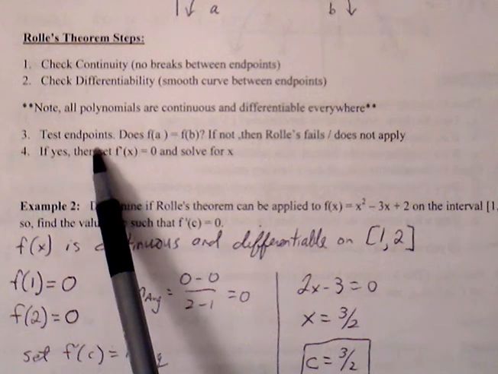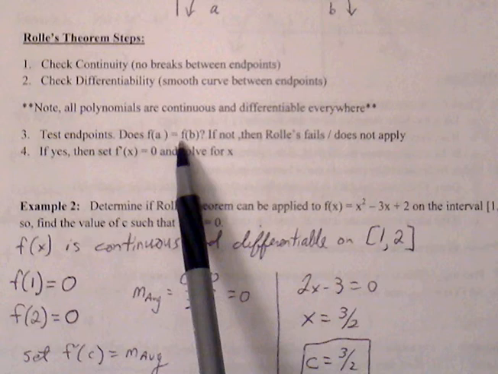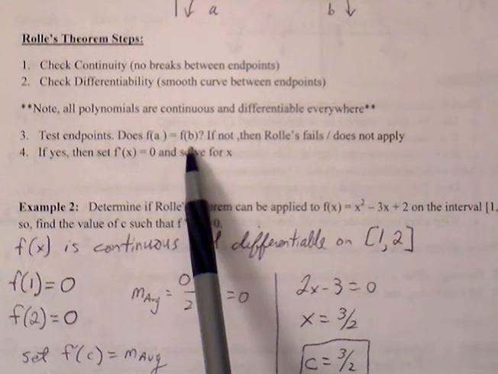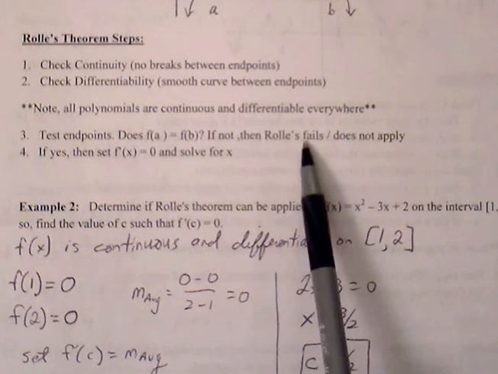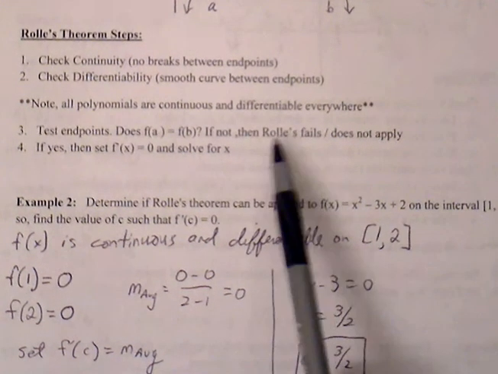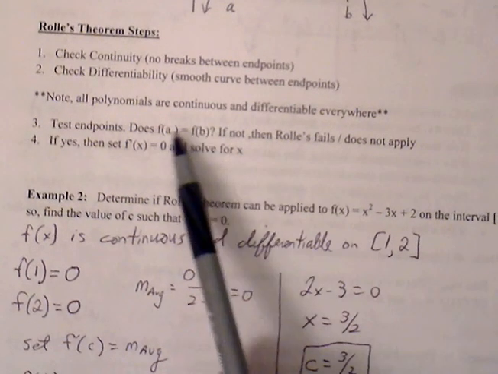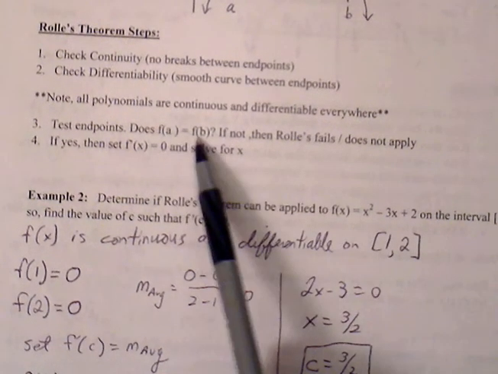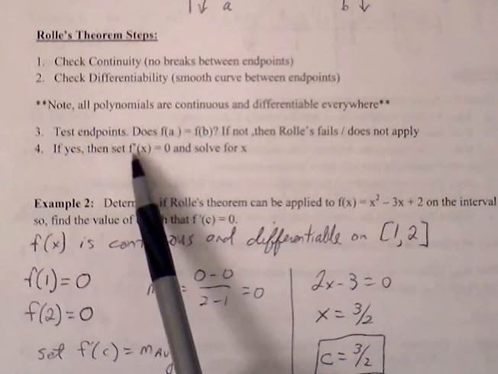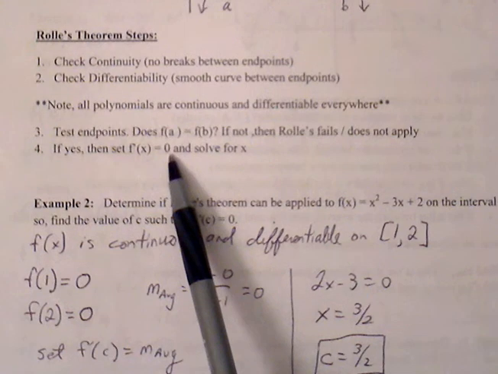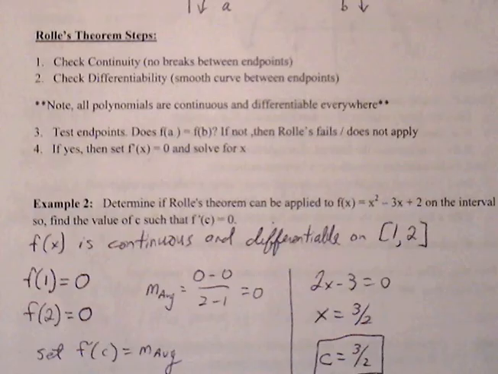Okay. The next step we test endpoints. Are the y values at the endpoints the same? If they're the same, then we can guarantee that the slope will be 0 somewhere between. If not, then Rolle's theorem fails. However, mean value theorem could still apply, but if we're just talking about Rolle's theorem, the endpoints have to agree in order for us to guarantee that slope of 0. Okay. If yes, then we set our derivative equal to our average slope. In this case, our average slope will always be 0 if the endpoints agree, and then we solve for x.